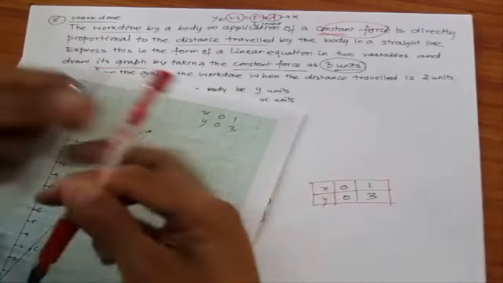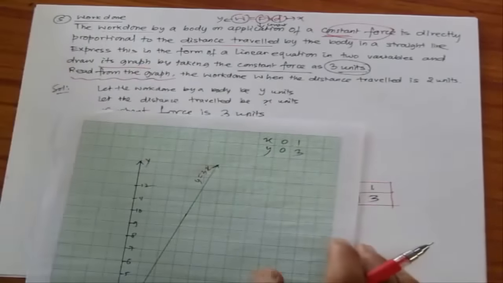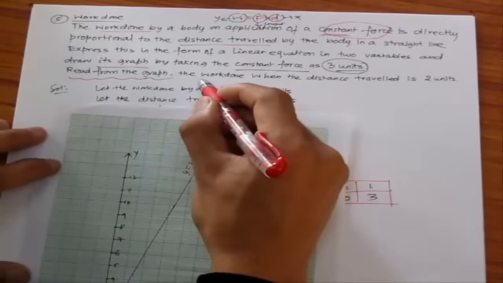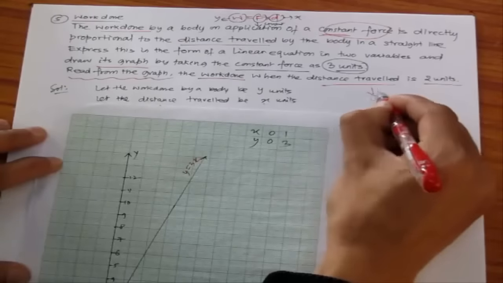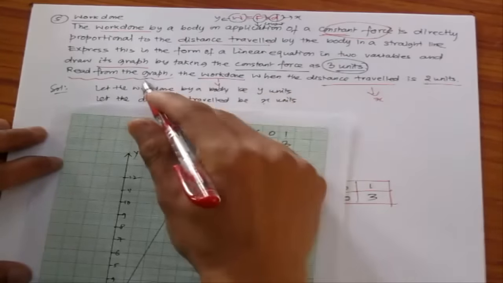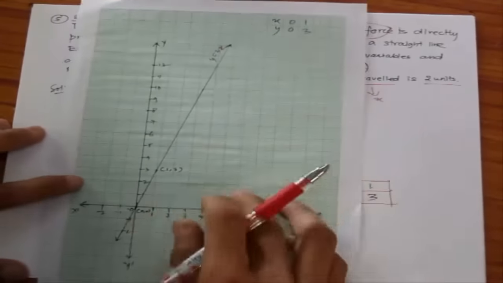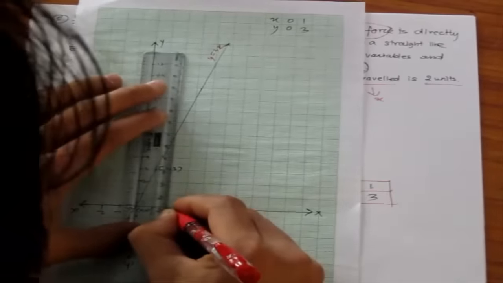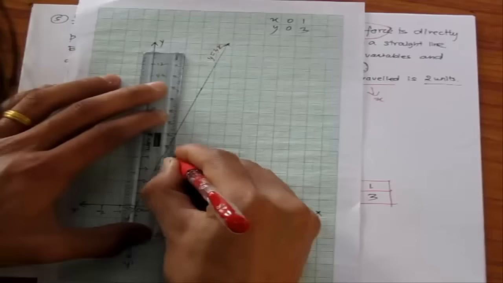Are we finished? Not yet. Now the last portion: read from the graph. Reading from the graph means we have to use the graph to find one value. Here we have to find the work done when the distance traveled is 2 units. The distance traveled is x and work done is y. So when x is 2, what is the y value? You are not going to calculate it, you are going to use the graph. Where is x equals 2? Here. Draw a dotted line and continue it until it touches the graph.